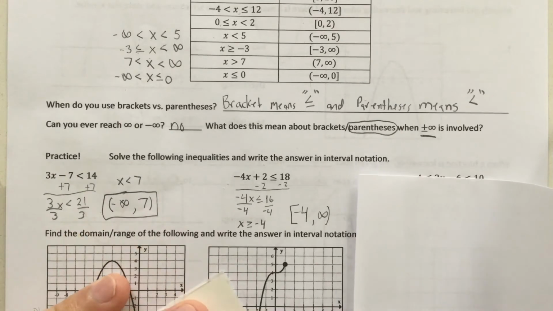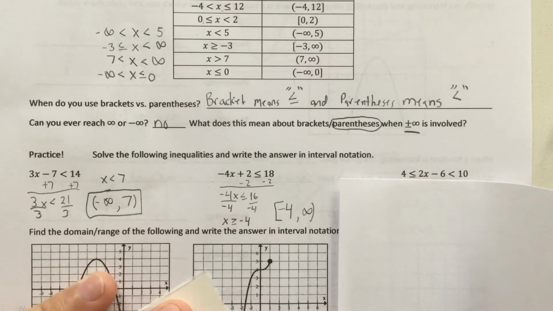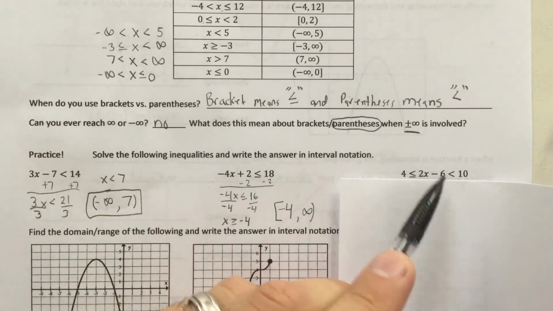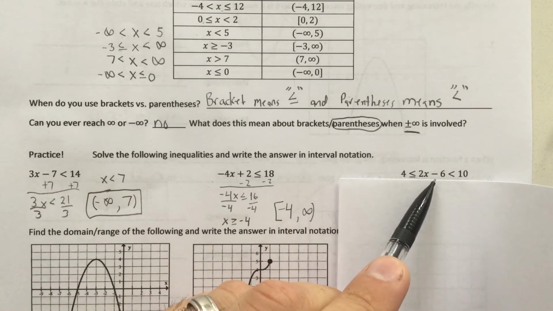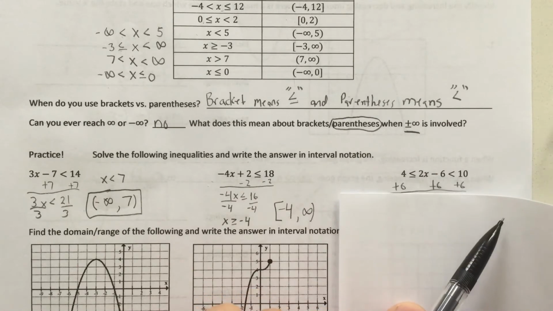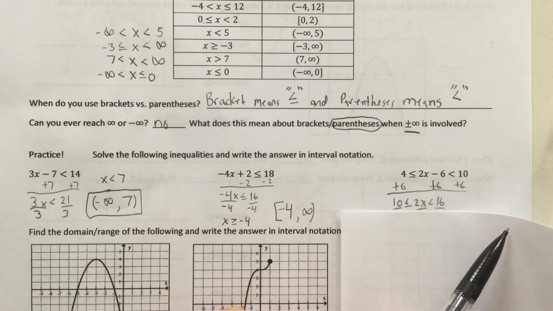And then our last one, the compound inequality. Just remember, you have to do the same thing to all sides. So I'm trying to get the x by itself, but I have to add 6 now to all sides. So I get 10 is less than or equal to 2x, which is less than 16.